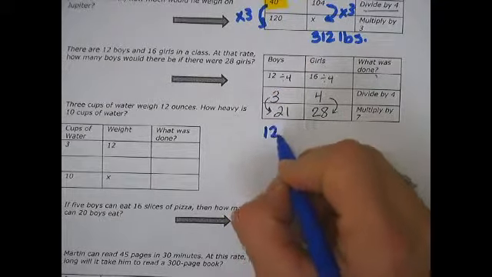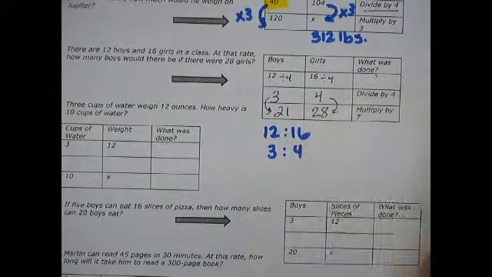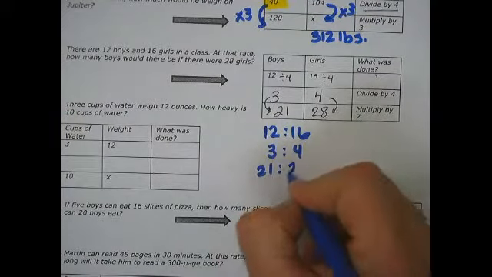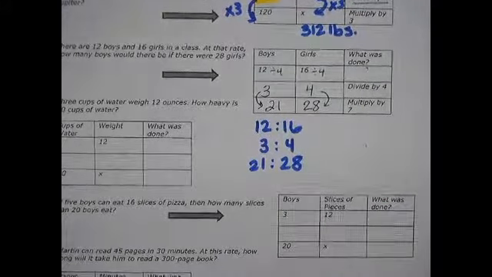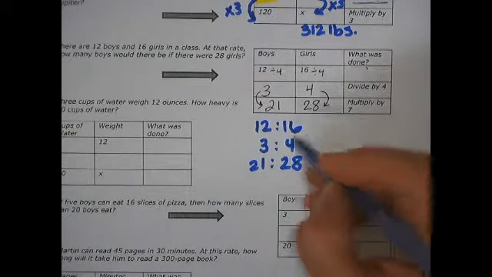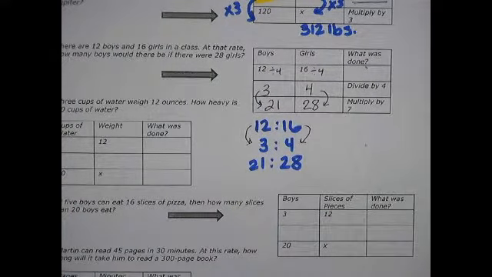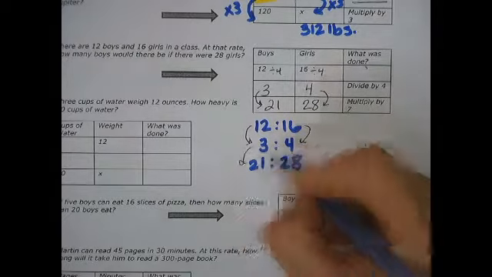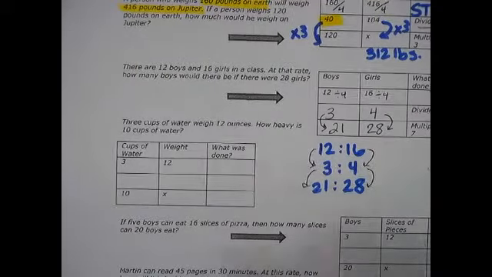So we just kind of use that ratio table. Another thing I want to point out is all these ratios, 12 to 16, 3 to 4, and 21 to 28 are all equivalent ratios. They all represent the same relationship between boys and girls. And the way you can figure that out is just through multiplication, dividing by 4, I'm sorry, then multiplying by 7, get equivalent ratios. Okay.